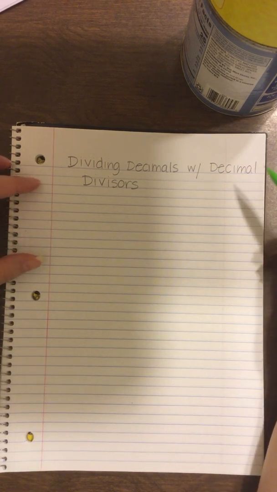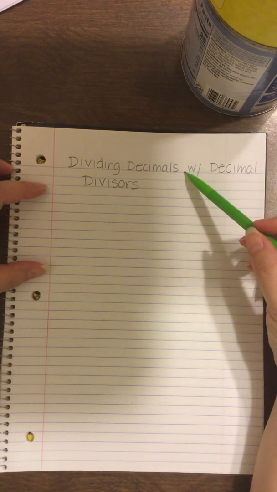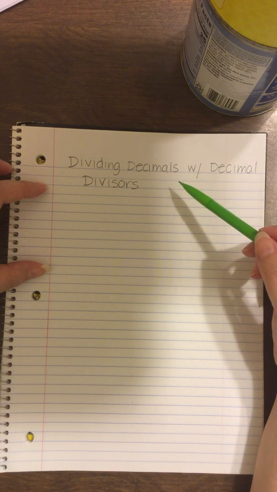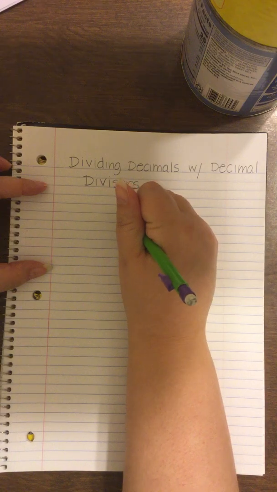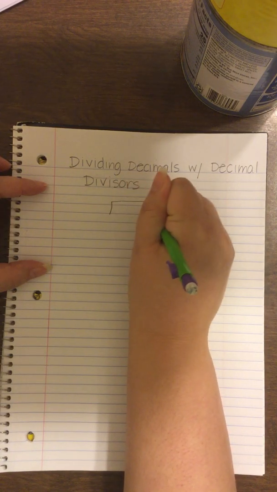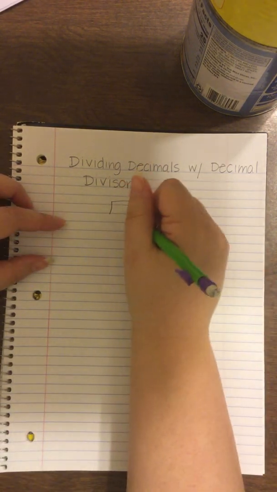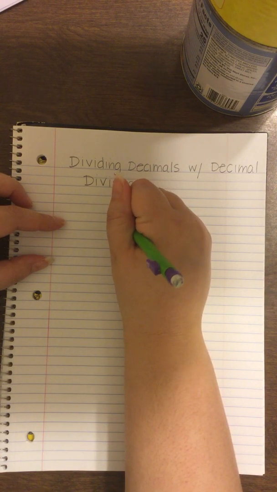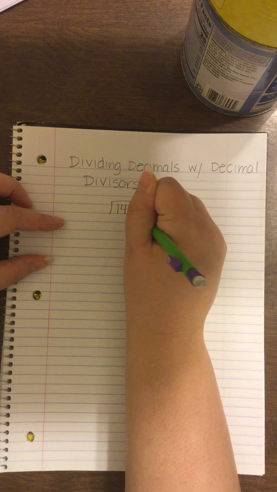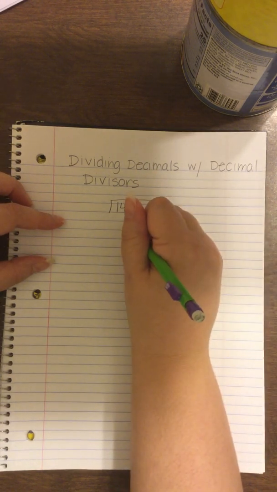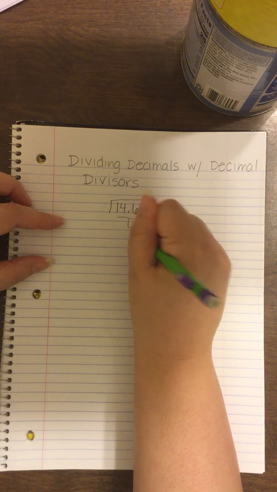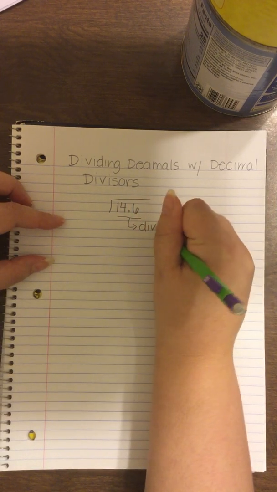Today, I'd like to talk to you about the topic of dividing decimals when there is a decimal divisor. So just to review really quick, the parts of a division problem, all right? We'll just say this is 14 and 6/10. This part right here in the division problem is the dividend.